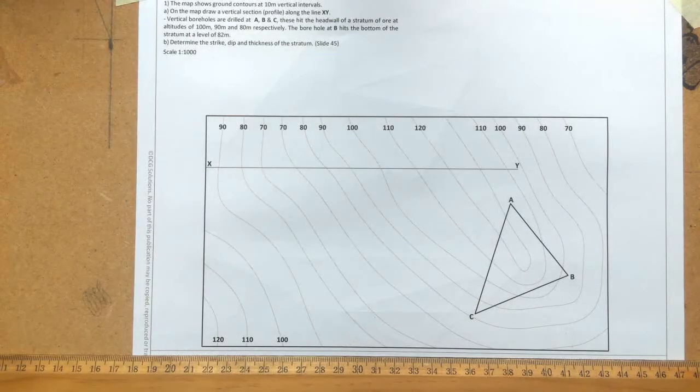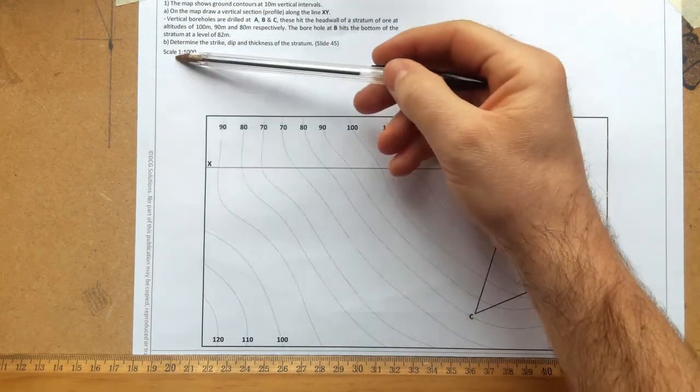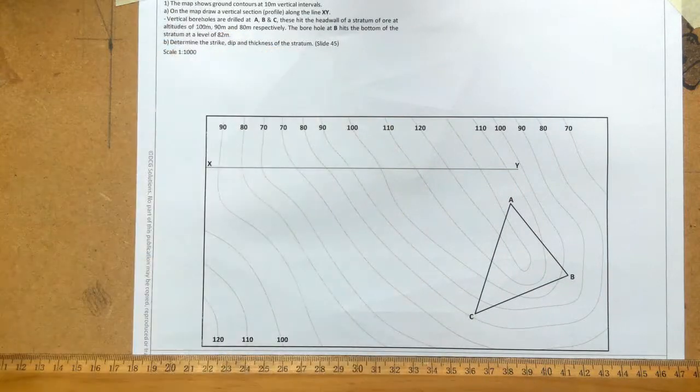Hi folks, so the question we have in front of us here today, guys, is a sample question from the DCG workbook, sheet 12. It is one of the sample questions at ordinary level. So the question says, the map shows ground contours at 10 meter vertical intervals. Our scale is 1:1000, so that's important there.